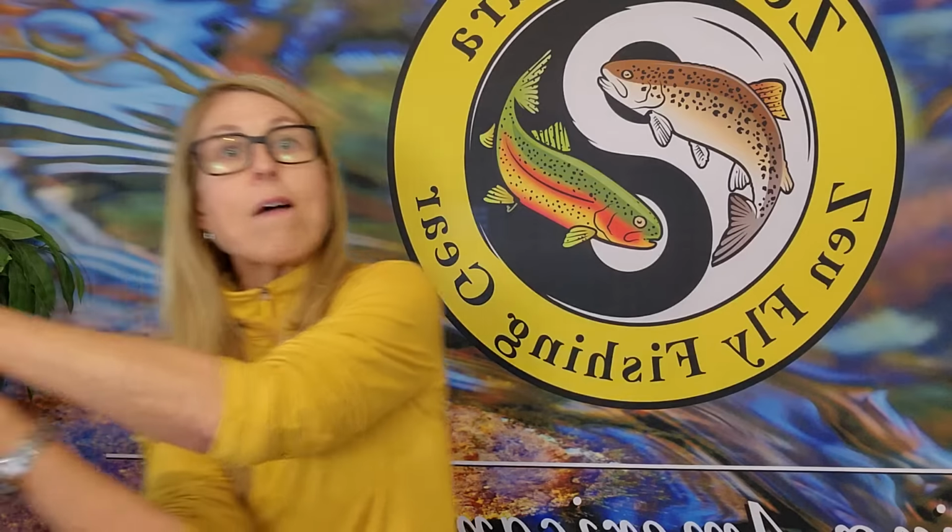So in order for a fly rod to cast well, you need a force to be applied to it, which creates energy, okay? Every time that rod flexes, energy is stored in that flex point, in that bend, okay?